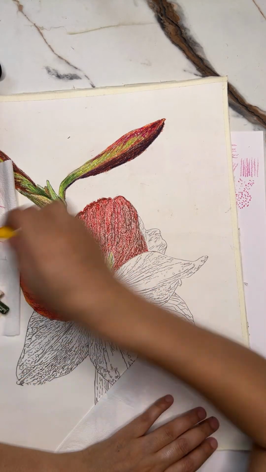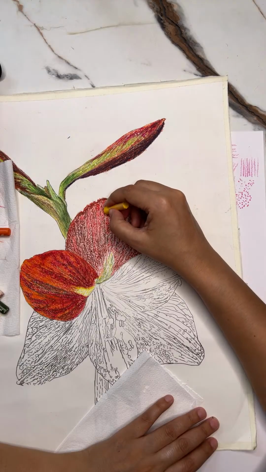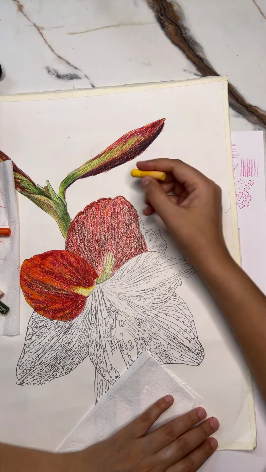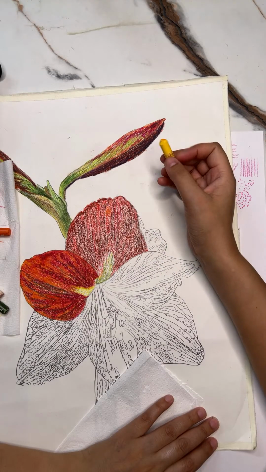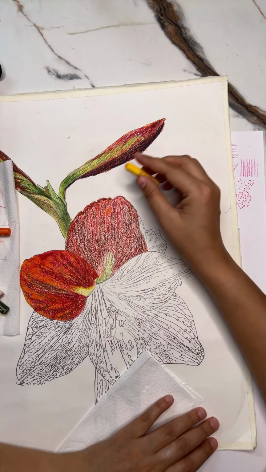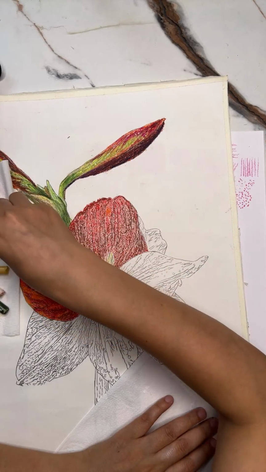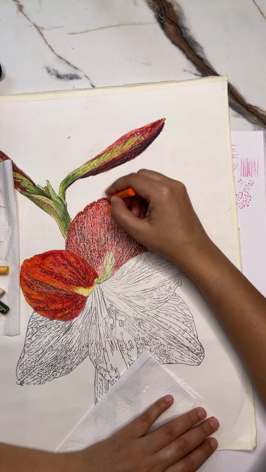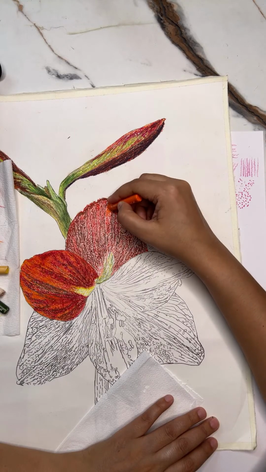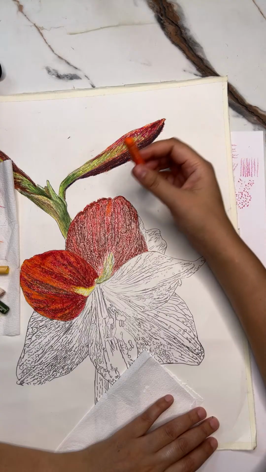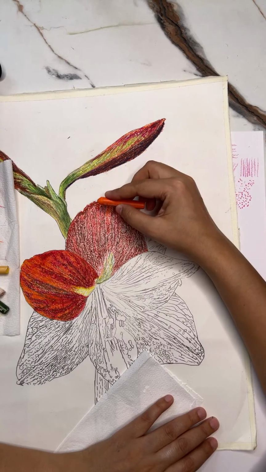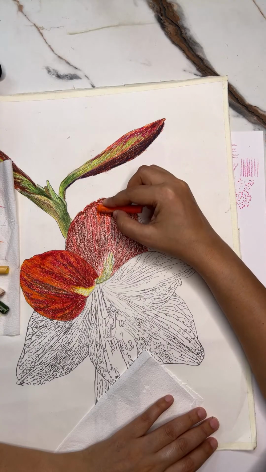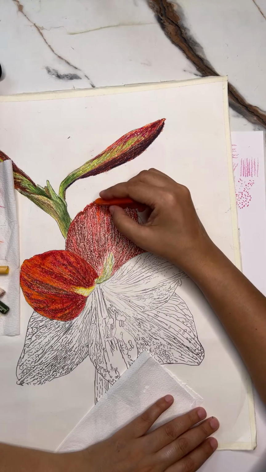And then maybe I can use this color, yellow. If yellow works, just test in one small area. If you think it's working, you use this one. Or maybe you need orange to add more brightness. You can use this one. Let's see how it is working.